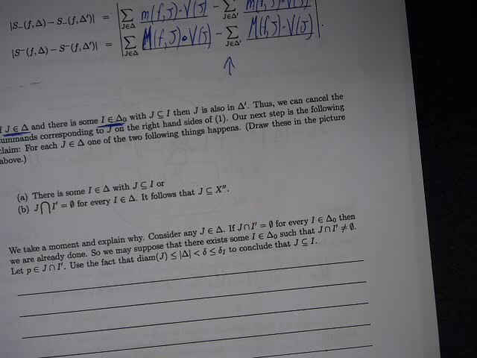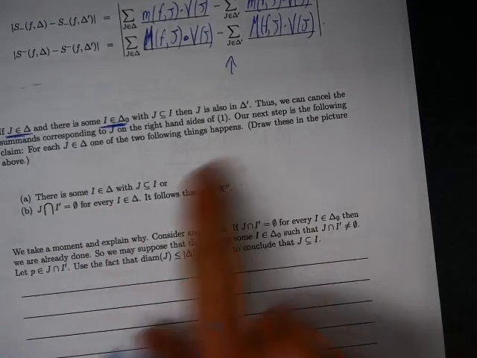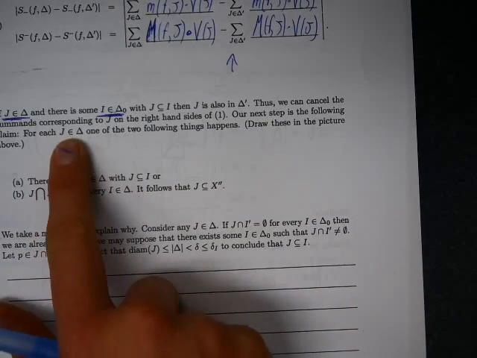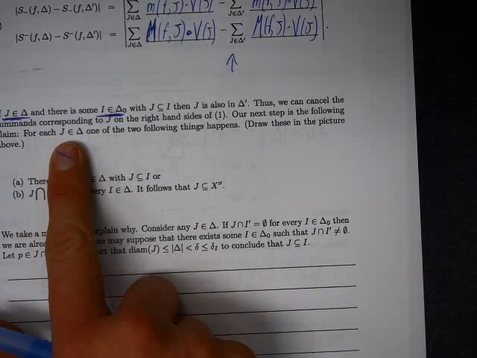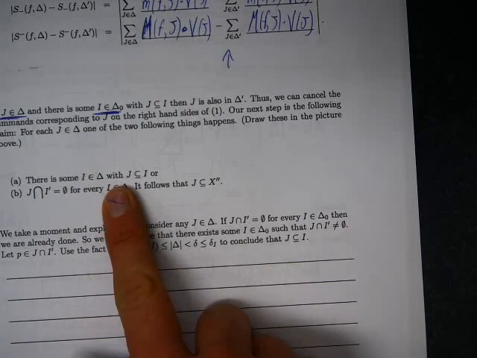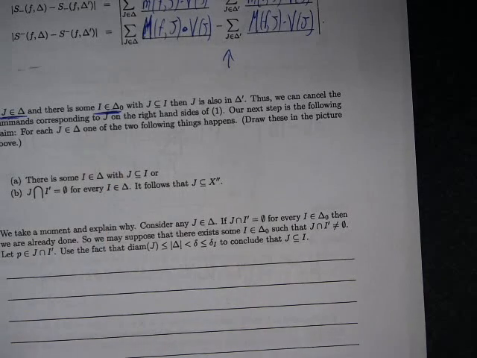So here's where it will become relevant how we build these i primes and i double primes. I claim this. For every element j of the subdivision delta, one of two things happens. Either there's an element in delta 0 which contains that j, so I can cancel those ones, right?